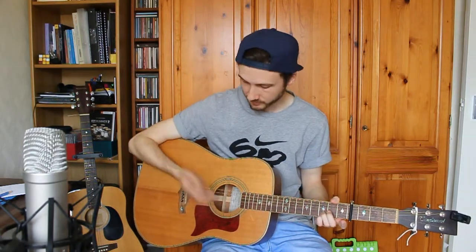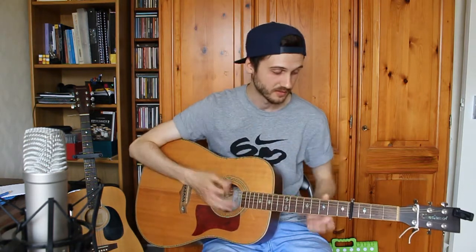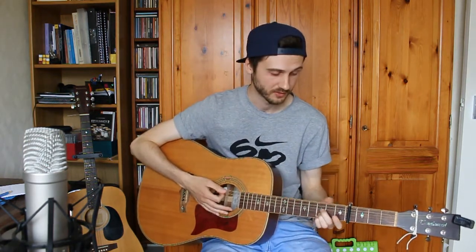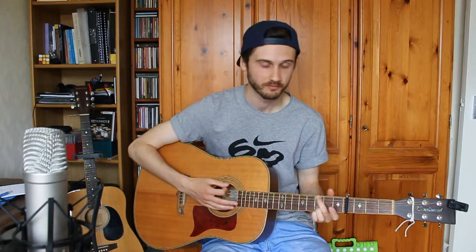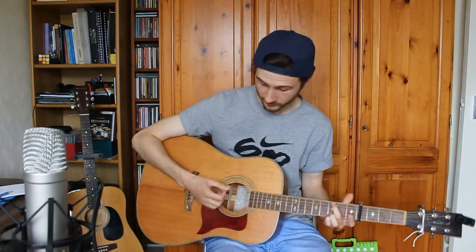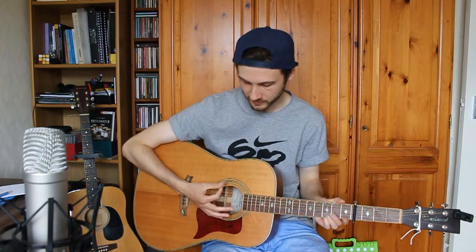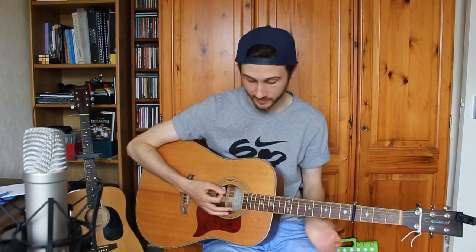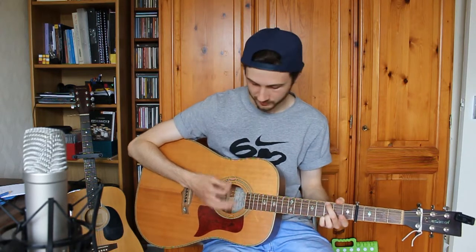So how to do the stop, you literally just use the fleshy part of your hand and just hit the strings. And when you actually do the stop, because you'll be coming on an up strum, you can do the stop when your pick is up here, so then you can just get that down strum really easily, as opposed to coming back up to get that down.